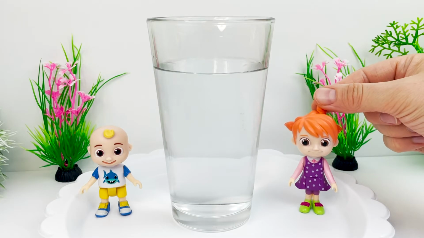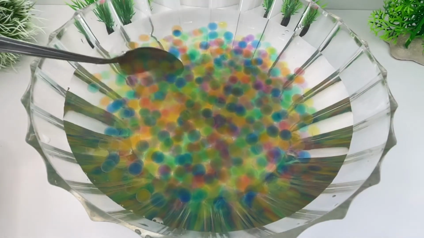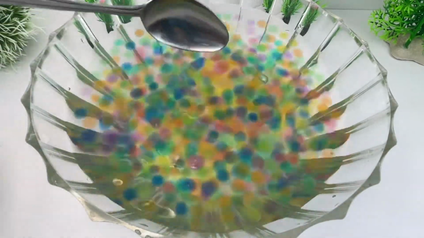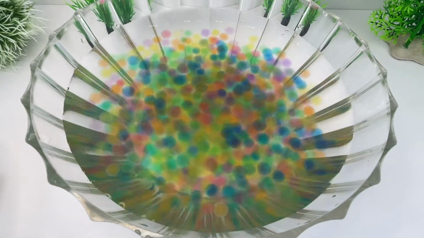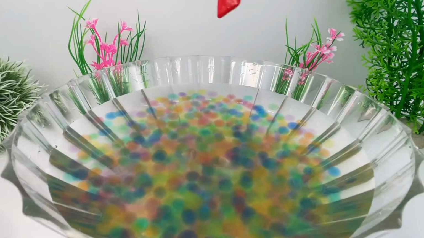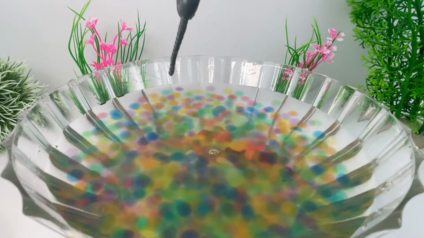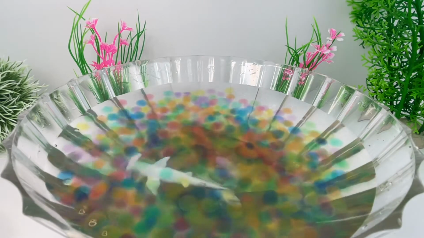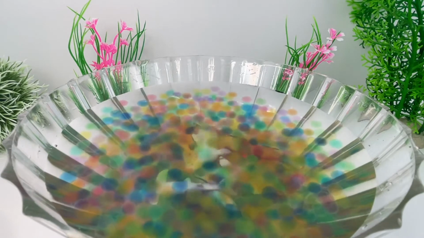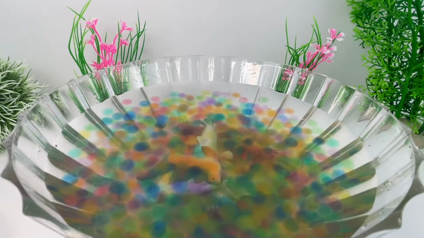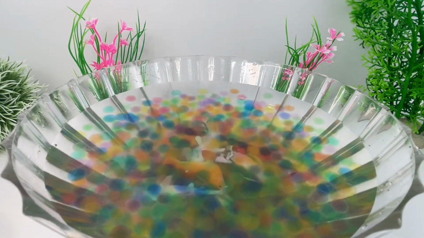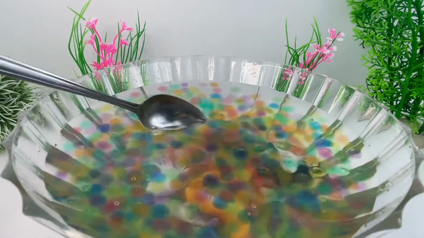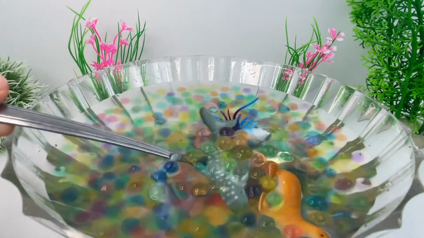Let's take a break and play with water beads. Ooh, so pretty! Nice colors! It's so cool!